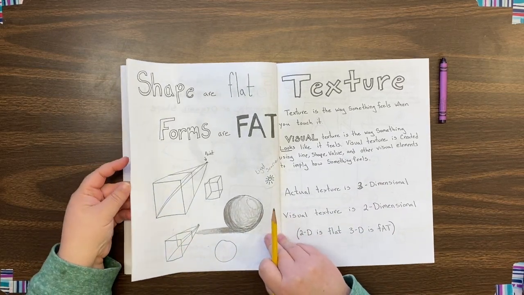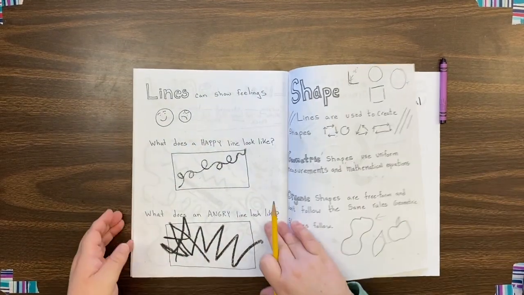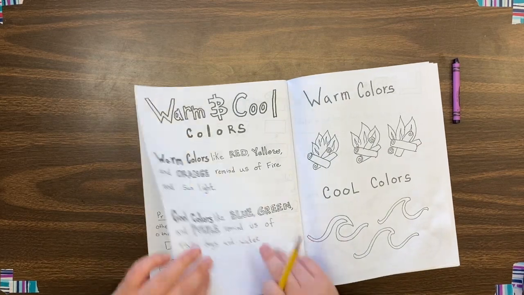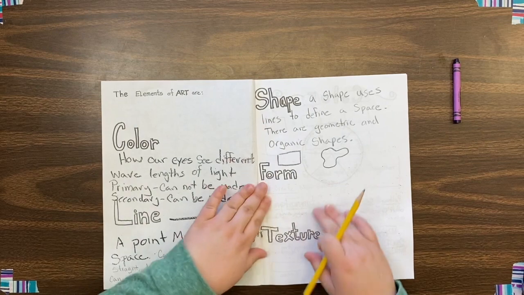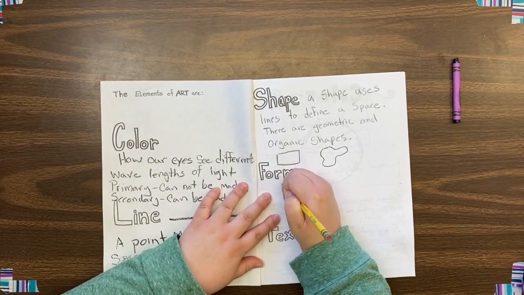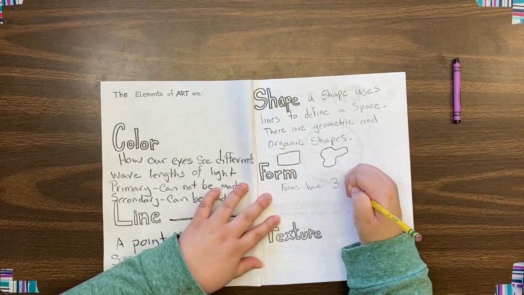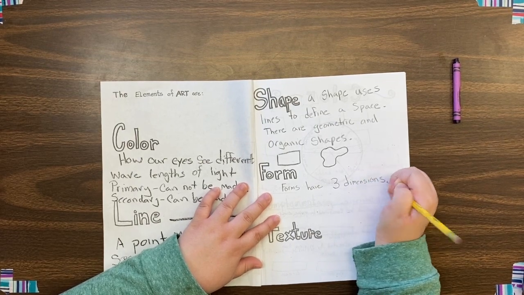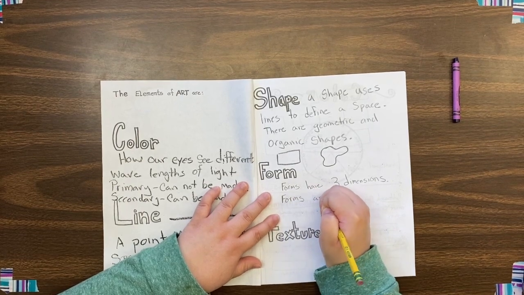Okay, my friends. So that is all we are going to do for form. So we'll flip back to the beginning of our workbook, and we will write in our definition of form. I'm going to write forms have 3 dimensions. I'm gonna write forms are that.